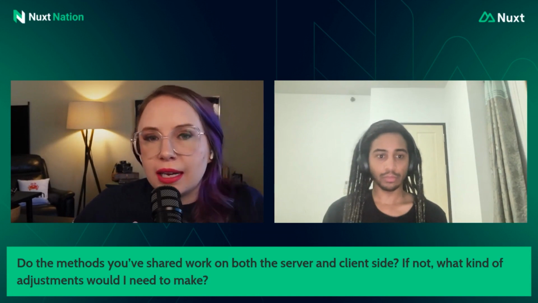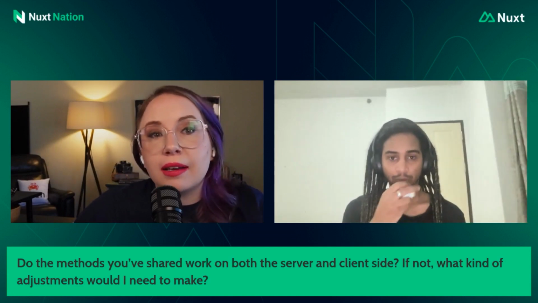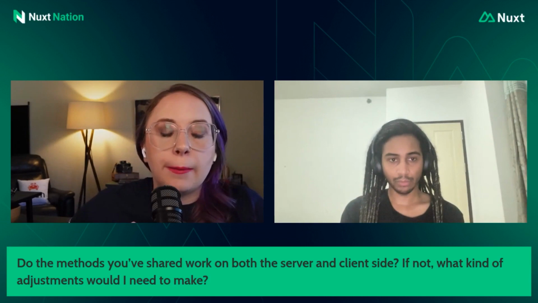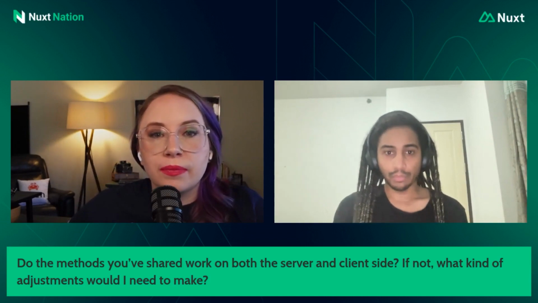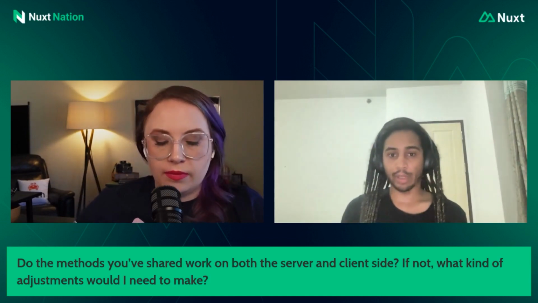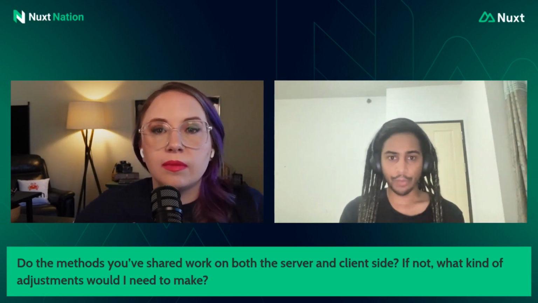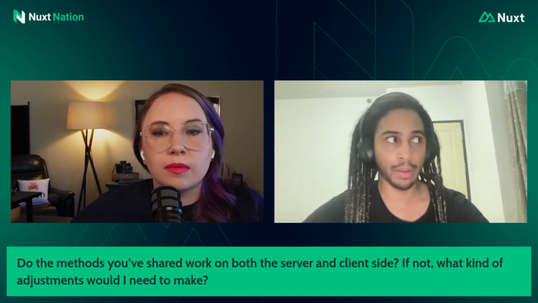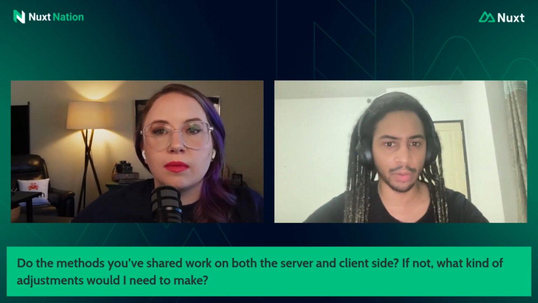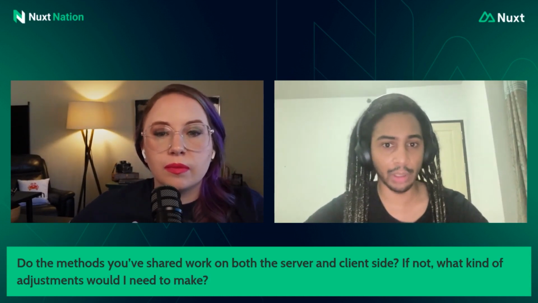Do the methods you've shared work on both server and client side? If not, what kind of adjustments would someone need to make? For the Auth.js, the first example that I've shown, this will work with SSR out of the box. For the Clerk one, I haven't checked, but I'll paste the link: there's a Nuxt starter template that includes another package called H3 Clerk.